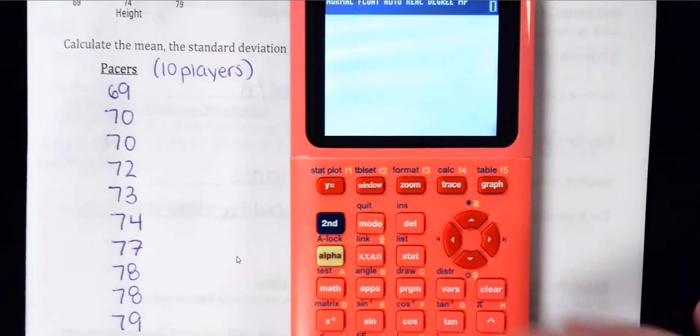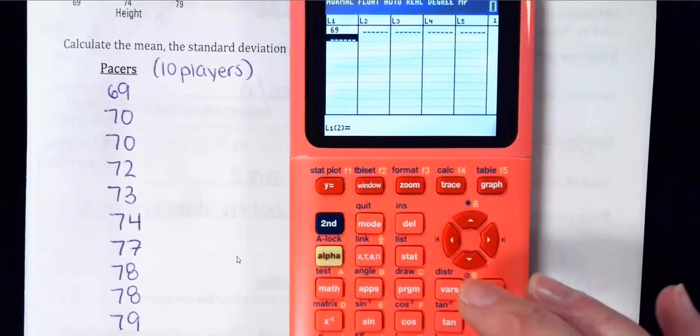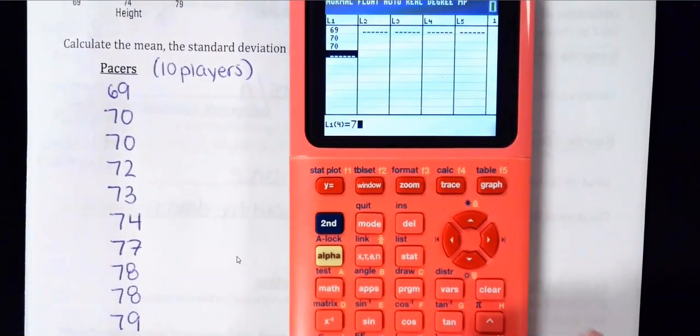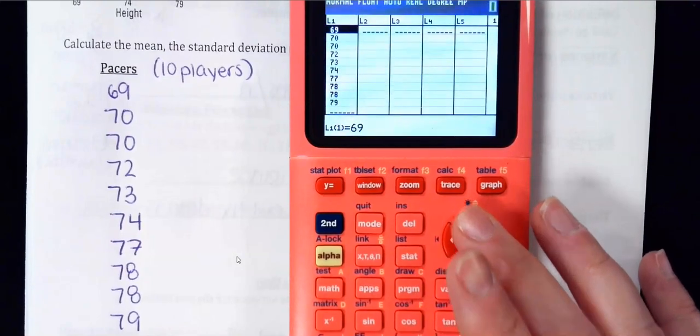Okay, anyhow. So stat, edit, and I'm going to type in these heights. I always go back as I get done and check to make sure, because last period I mistyped something. So just look at your data real quick. There's not that many of them. There's 10, so just make sure the numbers look good. You should have 10 of them.